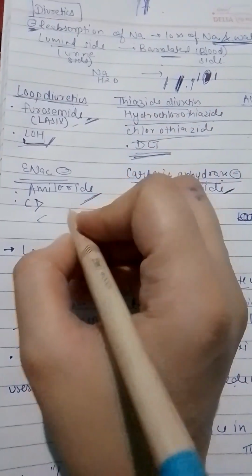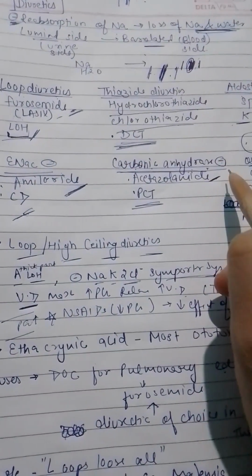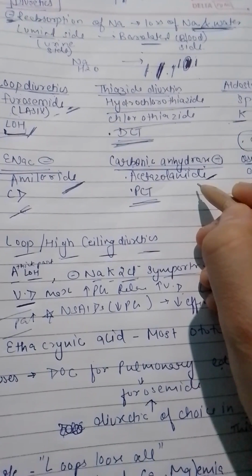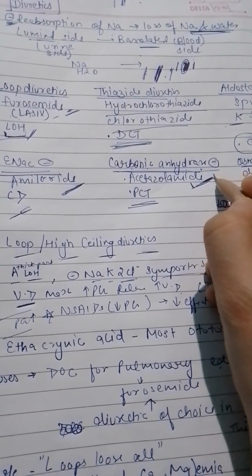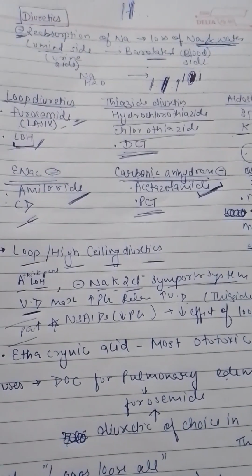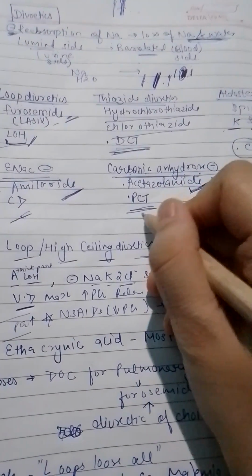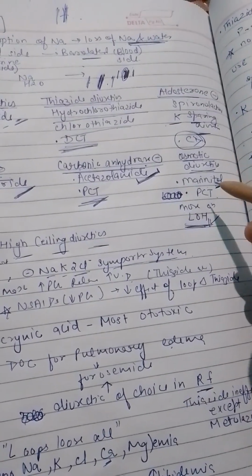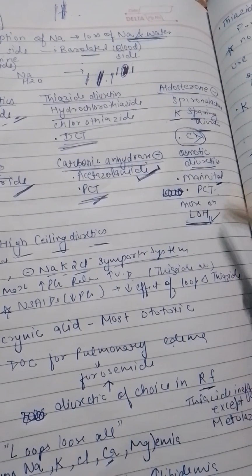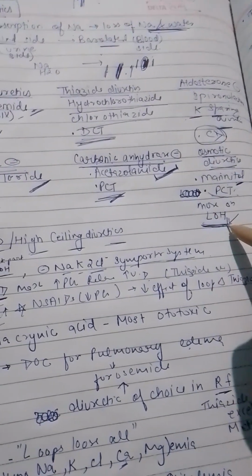Then comes the ENaC inhibitor. The example is amiloride, and it will act on the collecting duct. Then comes the carbonic anhydrase inhibitor. The most commonly asked example is acetazolamide, which we give in case of mountain sickness, and this carbonic anhydrase inhibitor will act on the PCT. Then comes the osmotic diuretic. The most common example is mannitol and it will act on the PCT, but more often it acts on the loop of Henle. They ask this one.